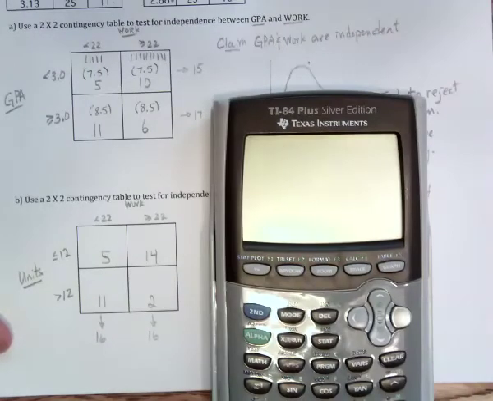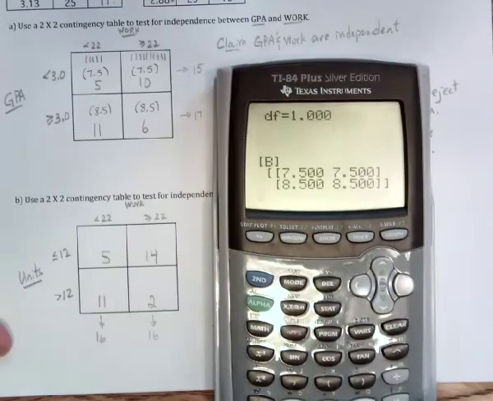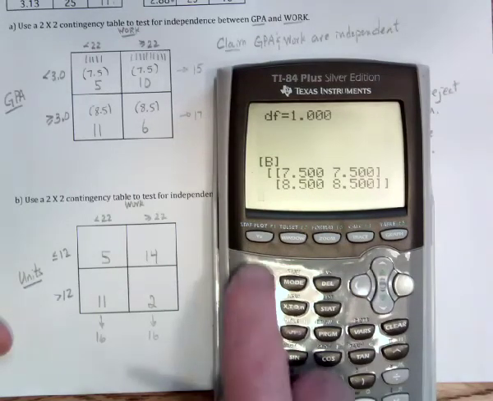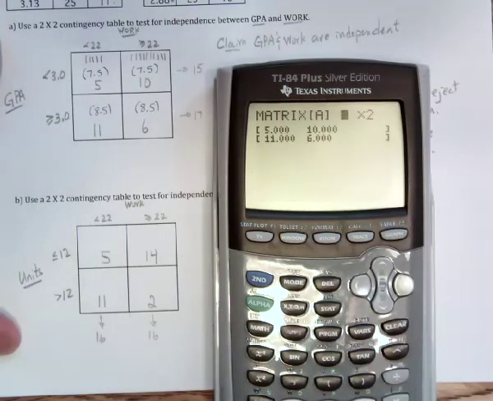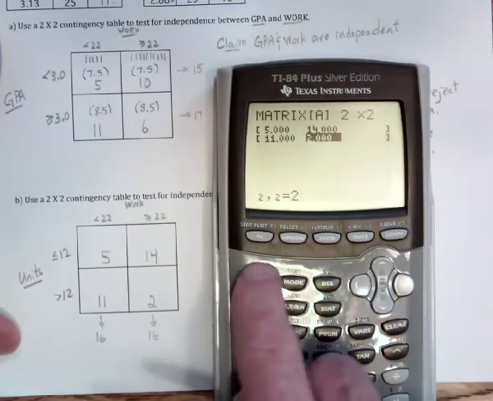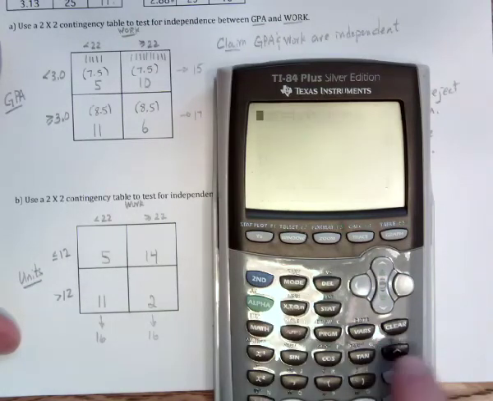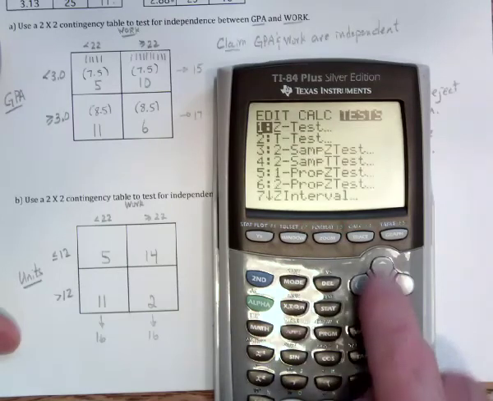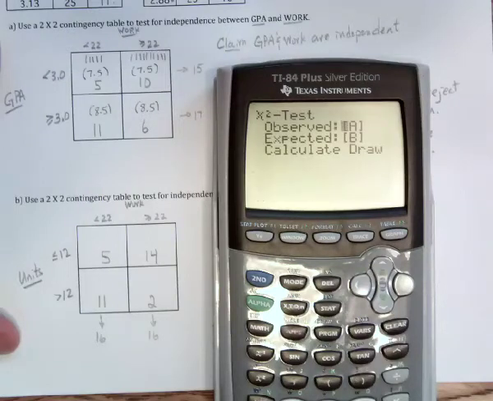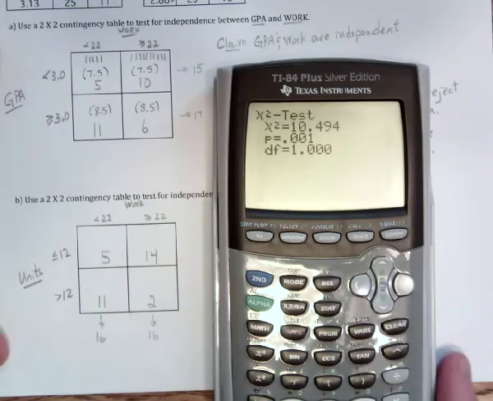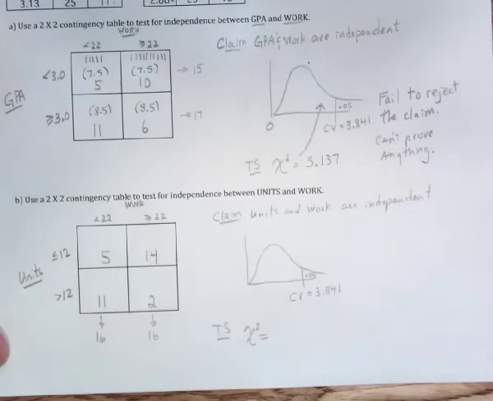And then for the test statistic, well, we're going to need to go in and change matrix A. So right here, go back to matrix. Second matrix, edit it, edit matrix A. And then this one is 5, 14, 11, and 2. And then quit, get out of the matrix stuff. Go back to the stat tests. And there's chi-squared. So the setup is the same there. Calculate, and this time the test statistic is 10.494.